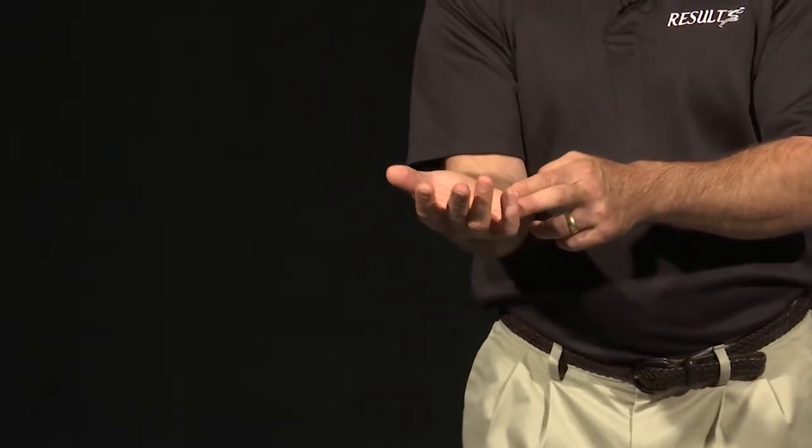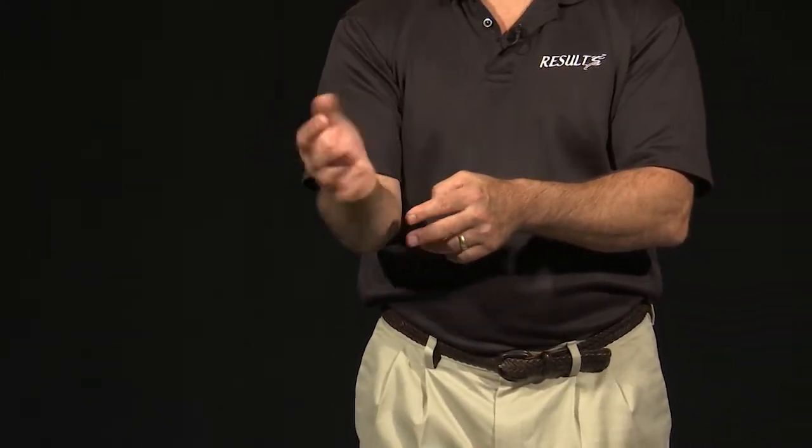Or if you fall on an outstretched hand, sometimes the pressure there, or again, dislocating the pisiform or the hamate. Or another common one is riding a bicycle, so handlebar syndrome, where you have constant pressure on your bicycle on the medial wrist over a prolonged period of time. That can also compress the nerve.